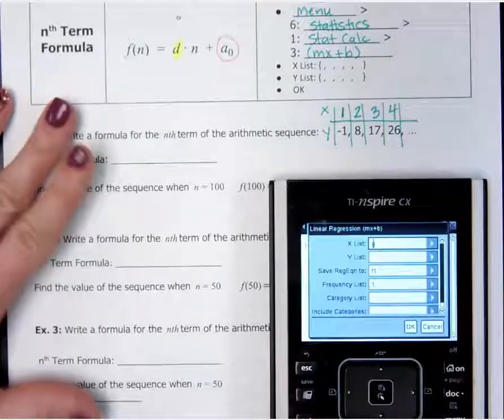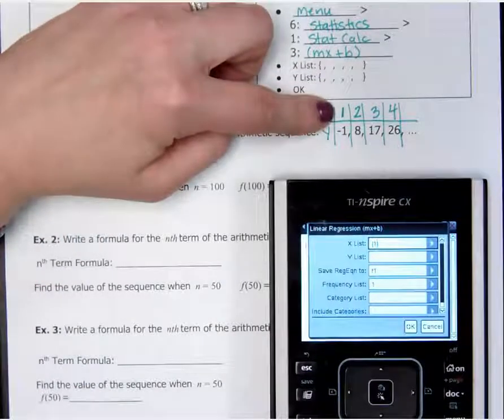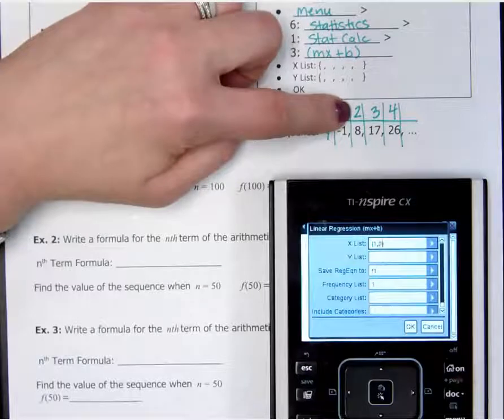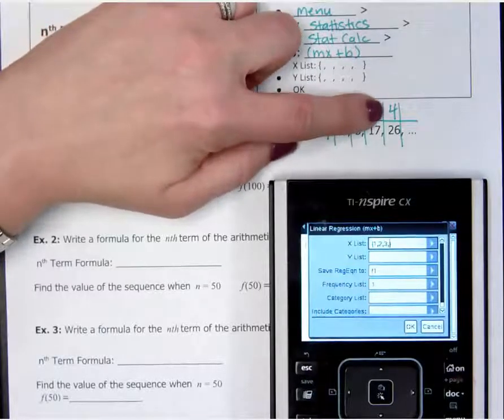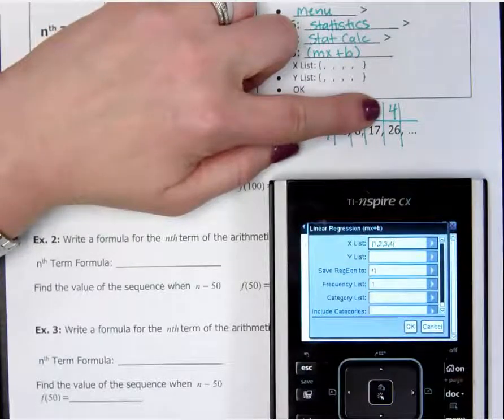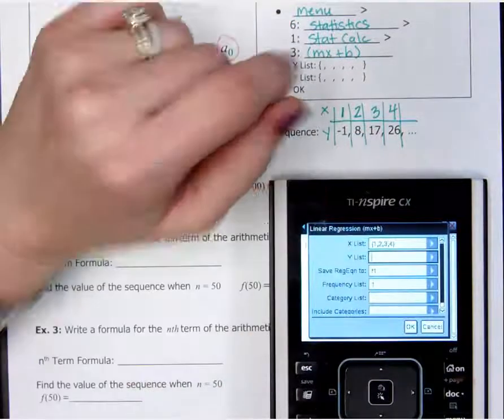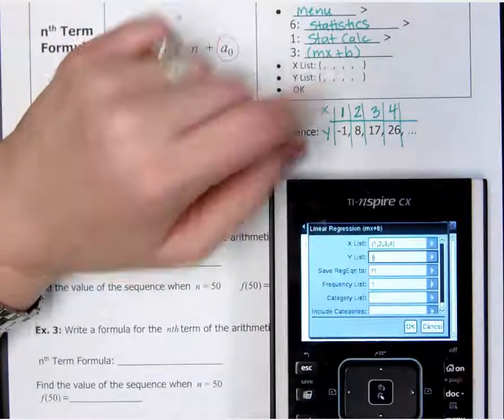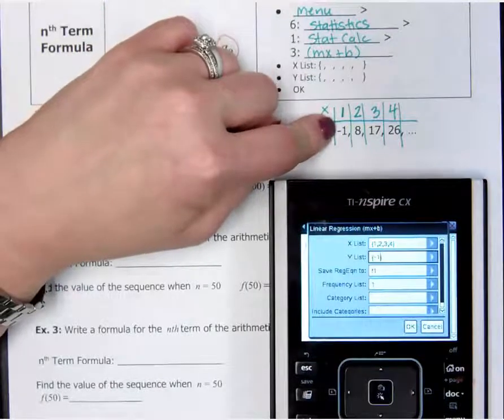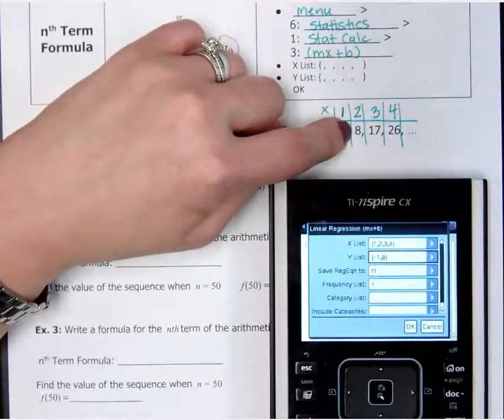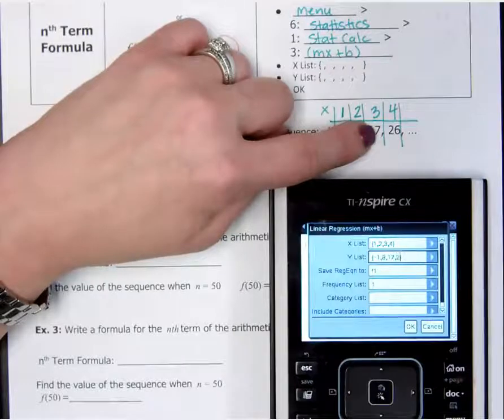I want 1, comma, 2, comma, 3, comma, 4. Then I arrow down. If it won't let you arrow down, use the tab button. I need braces again: control, close parentheses. -1, comma, 8, comma, 17, comma, 26.